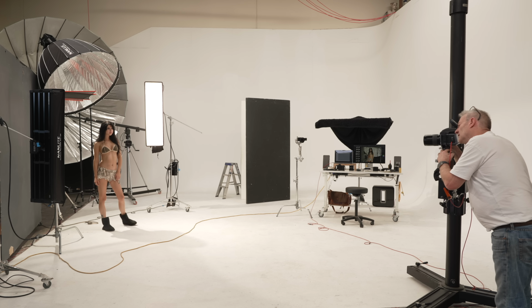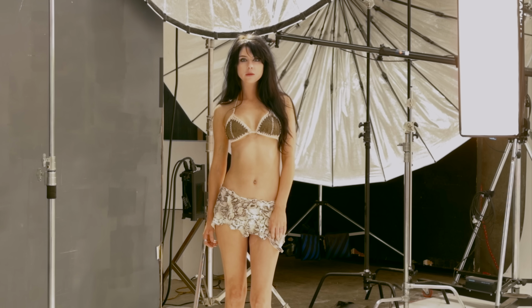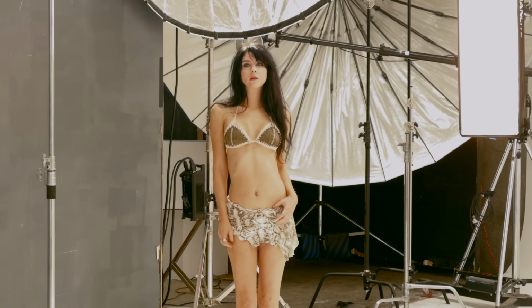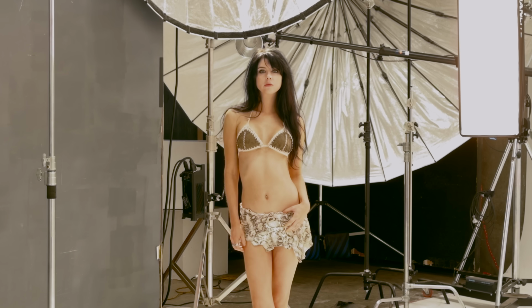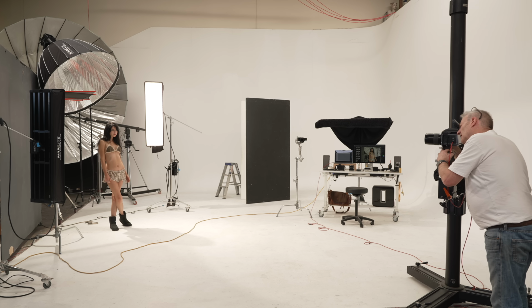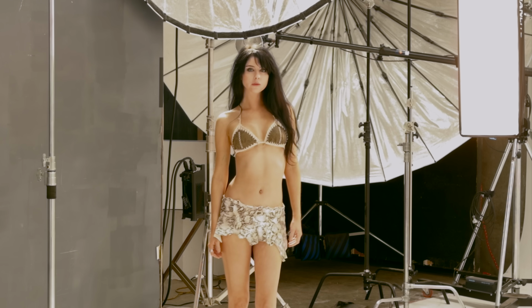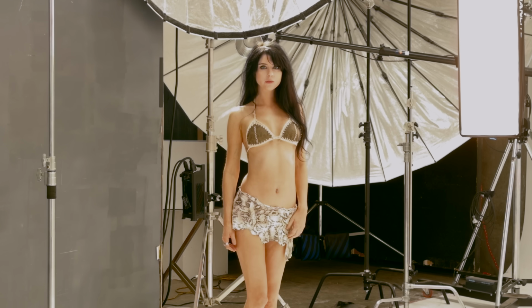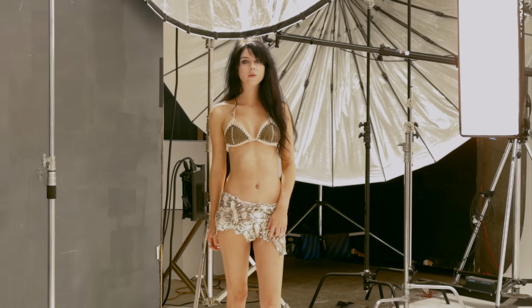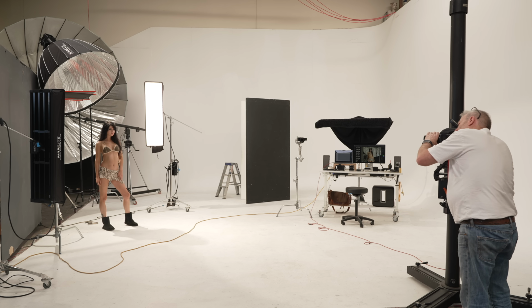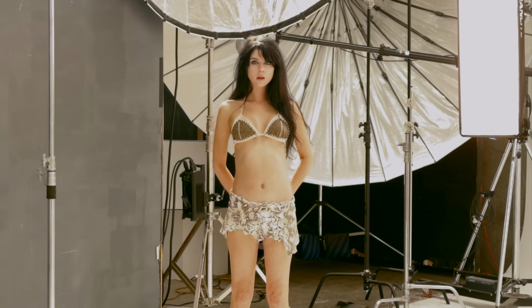Cool. Cool. Yeah, nice. Yeah, lots of body movement. I'm really liking all that body movement. I like that, that's cool. Nice. Cool. Stunning. That's really pretty. Just gonna see how I go with my manual focus. Oh, it's not too bad, I think.